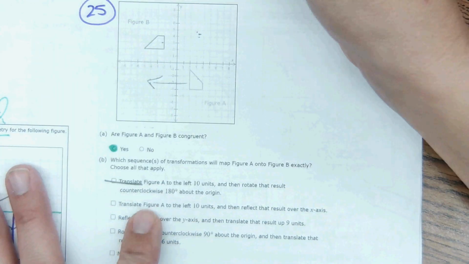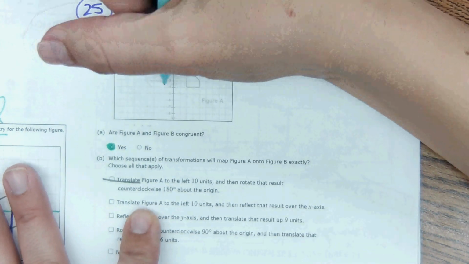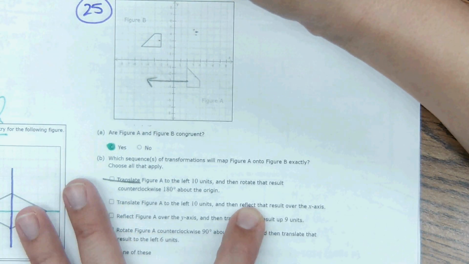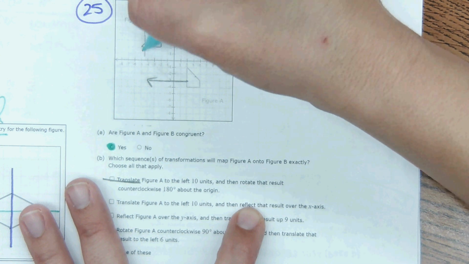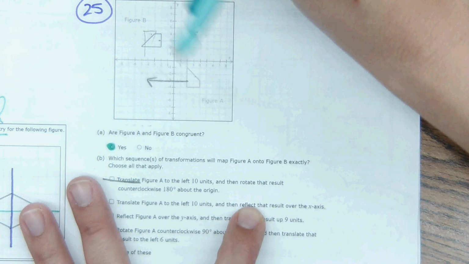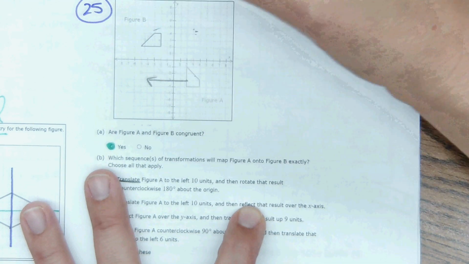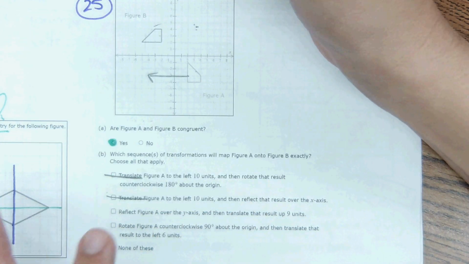If I rotated it counterclockwise, it would land over here, and that's not where it's supposed to be, so not that one. Then the next one says translate to the left 10 units. Cool. Then reflect your result over the x-axis. Well, if I did that, the orientation would not match what's here, so it's not that.